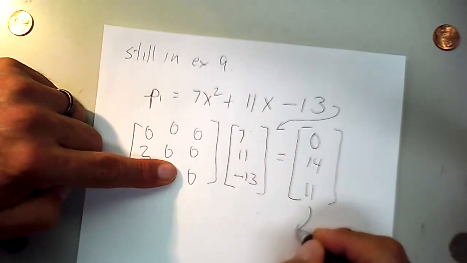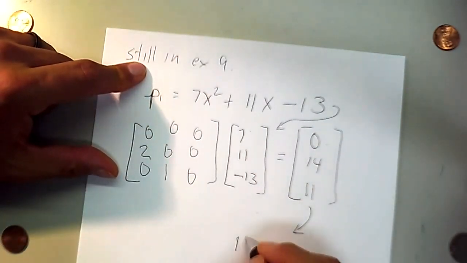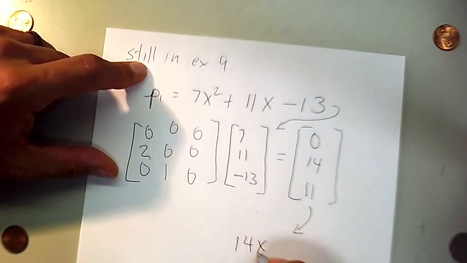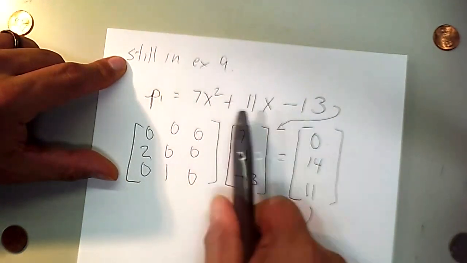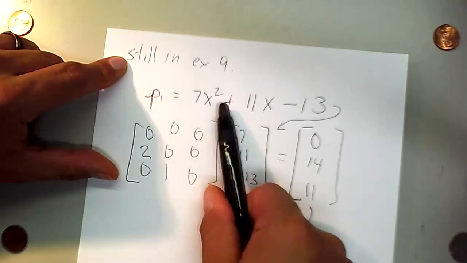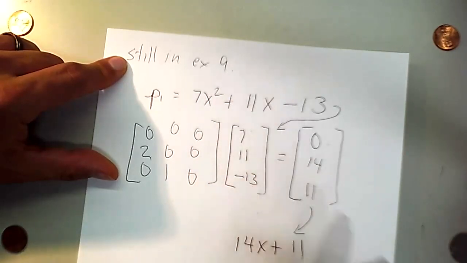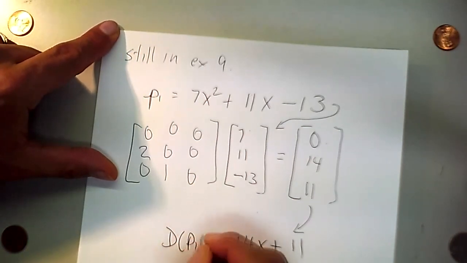So we can rewrite this as no x squared, 14x, and 11, which is correct. The derivative of this is 14x plus 11. So this is d of P1.